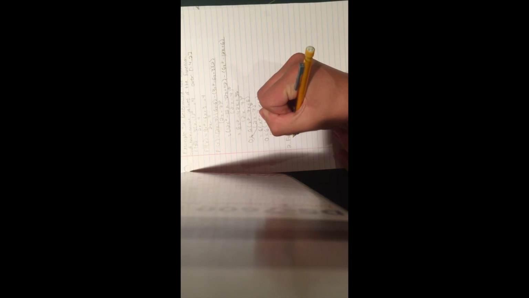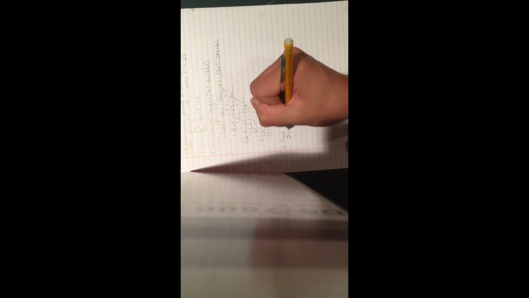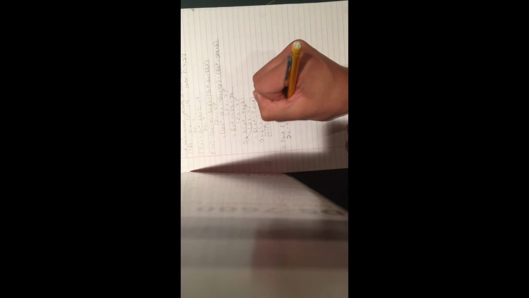If you see in our function right here, the f prime of x, we note that the only place where it would be undefined is if the denominator were equal to 0, because again, any number divided by 0 would be undefined. So all I'm going to deal with is setting the denominator, 2x minus 7, equal to 0 to find where x would be, because that's where it would be undefined.